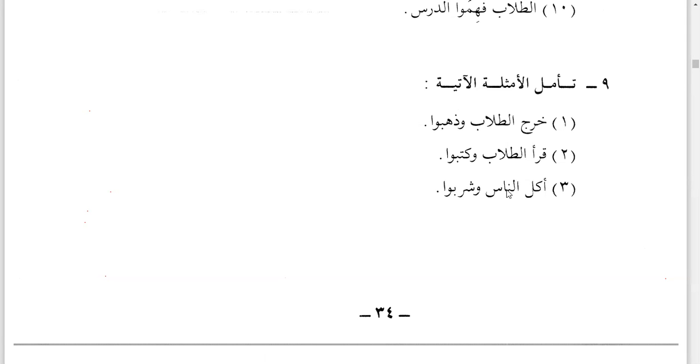Alif doesn't take any haraka. Alif is always empty. And if there are any vowel signs on it, then it changes into hamza. For example, at-tullabu, alif is empty. Dhahabu, alif is empty here. But whenever there is fatha, dhamma, kasra, sukoon, or tanween on it, then it will be read as hamza. But when it is empty, it will be alif.